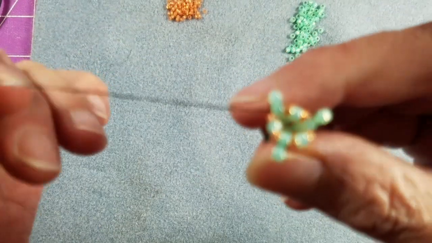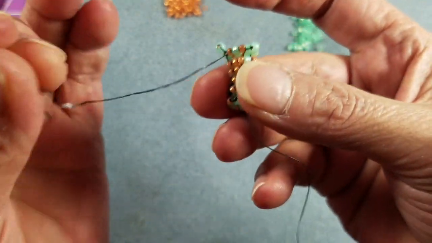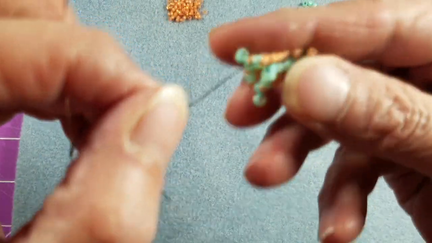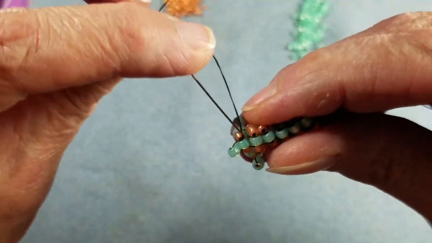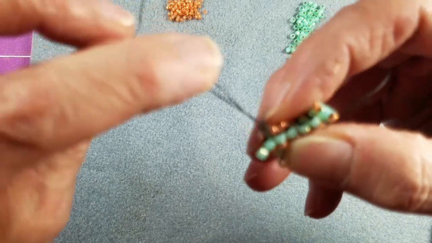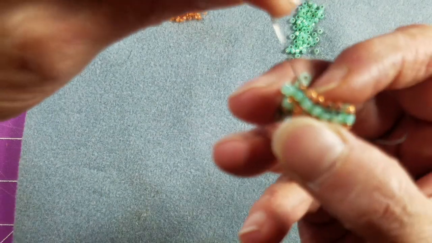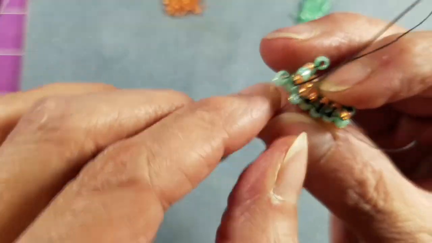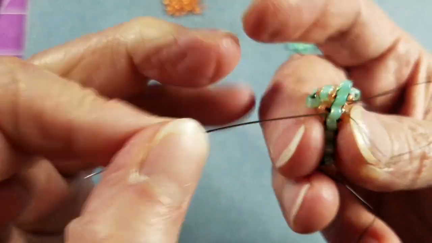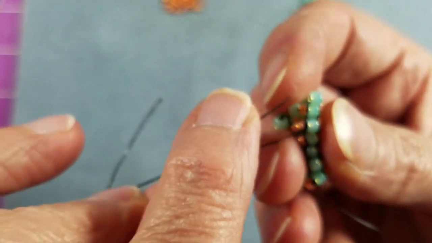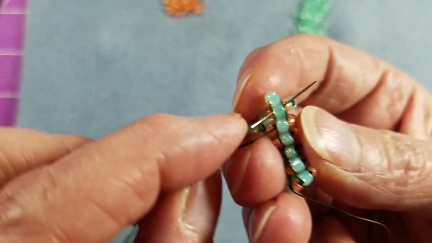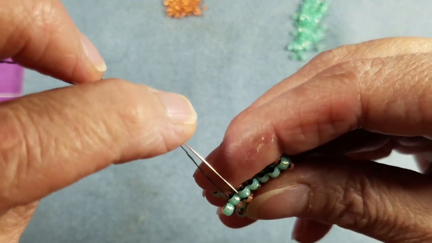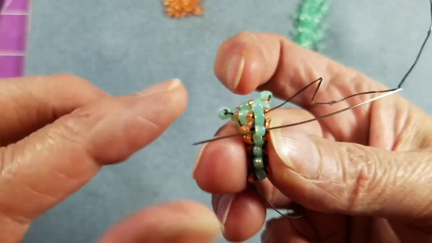So I've worked this thread down pretty short. And I'm going to go ahead and weave this thread off and add a new thread. So I'm currently exiting this 8 seed bead on row 6. The easiest way for me to weave this thread off, I'm exiting to the right side of that bead. I'm going to come through the bead below it from right to left. I'm going to sew back through the bead above it from left to right to lock that thread one time. And I'm going to come back through that bead below it from right to left.